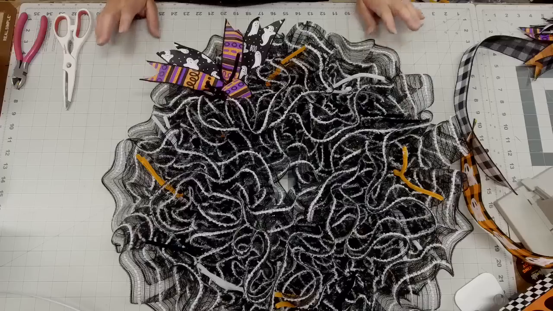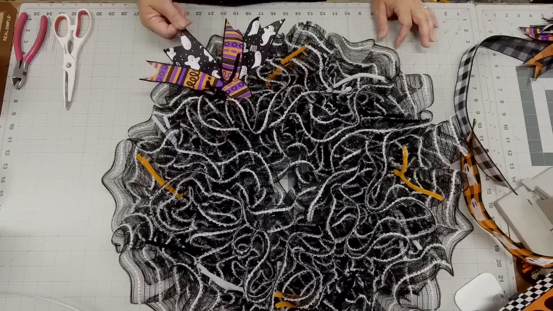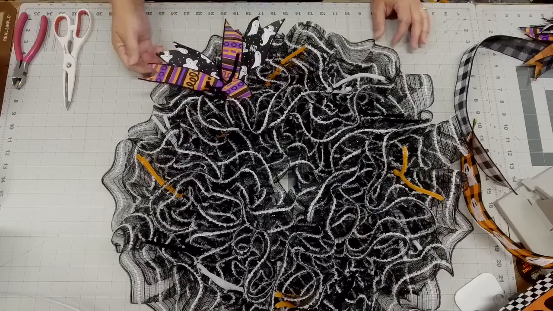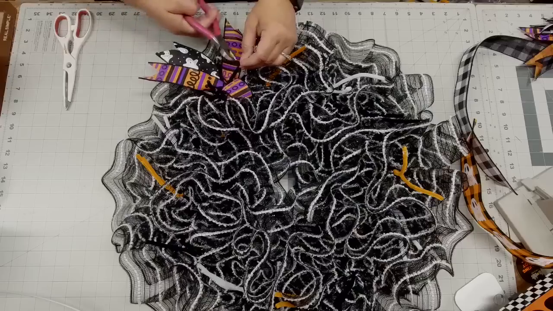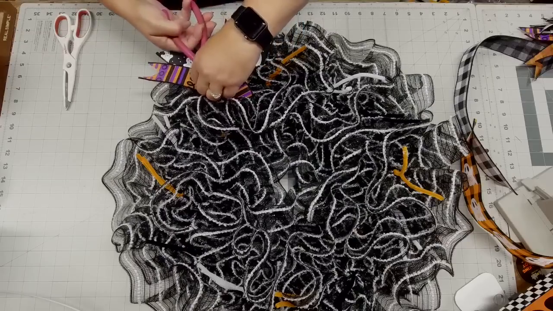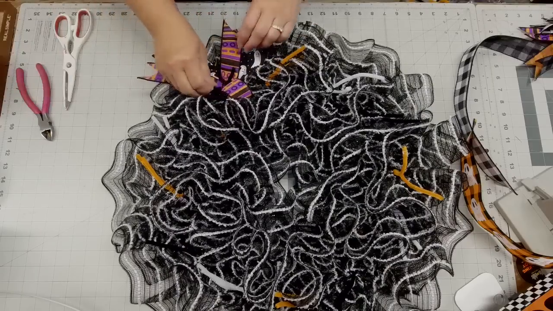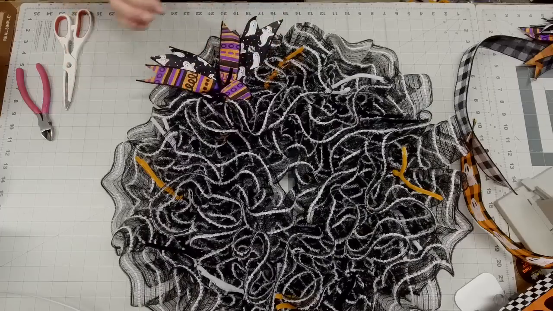So Mary, the 2.5-inch ribbon is cut to 14 inches. The 1.5 inch is cut to 19 inches. Then I'm going to trim these off. And then we are going to pop those additional colors here with the purple, the lime green, and the orange.